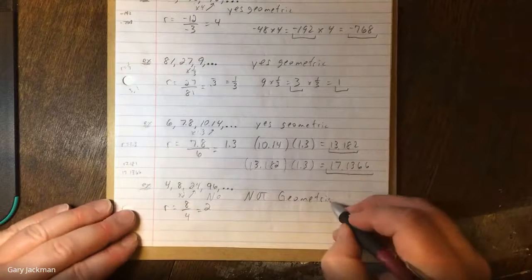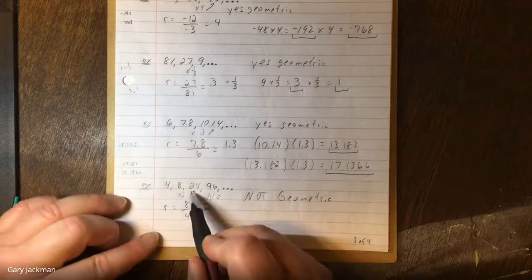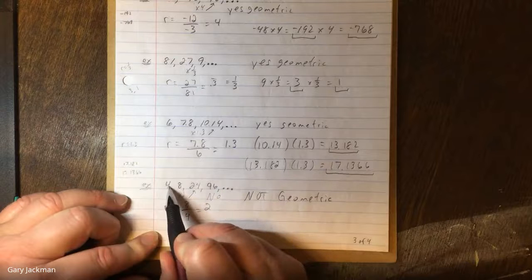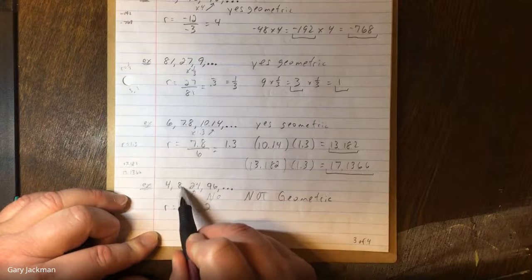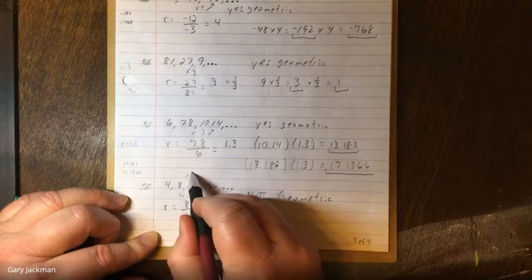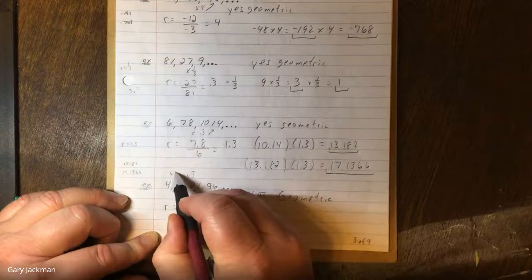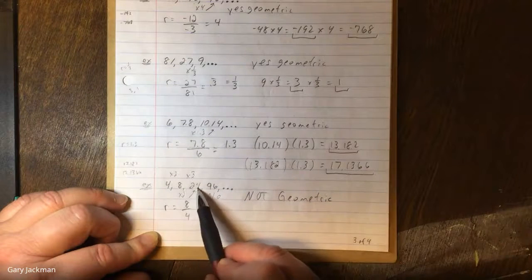That does not mean that it's not some type of sequence. It's just saying it's not geometric. And actually, if you look at this, if you go from 4 to 8, I have to multiply by 2. Then if I go from 8 to 24, I have to multiply by 3. So I multiplied by 2 first to get from 4 to 8. I multiply by 3 to get from 8 to 24.